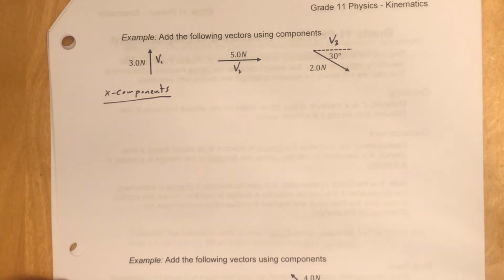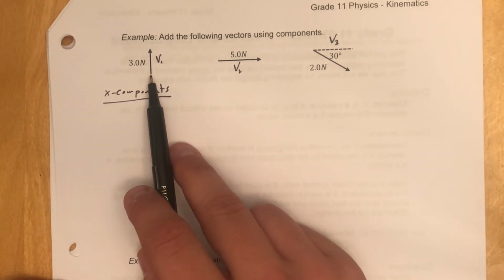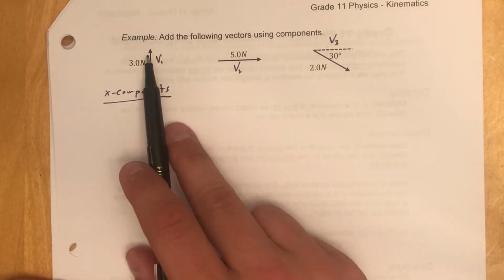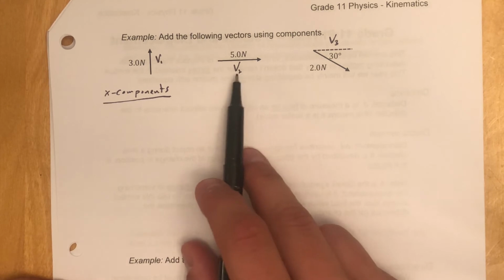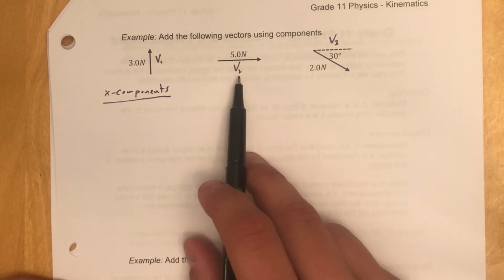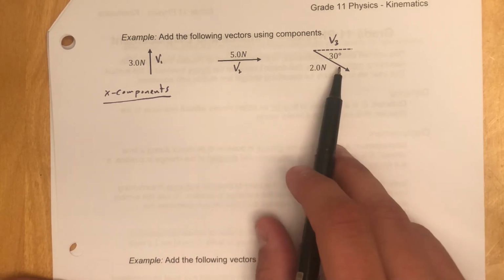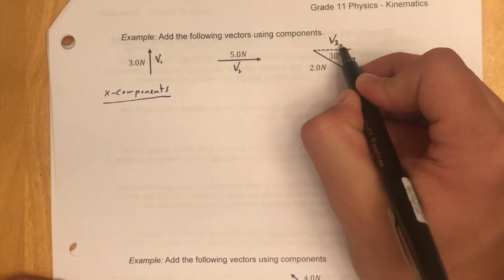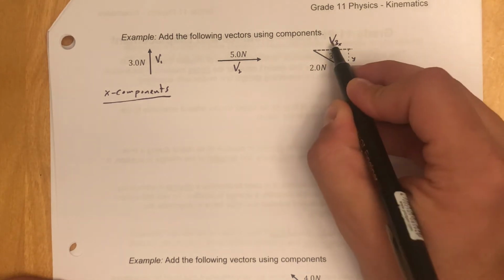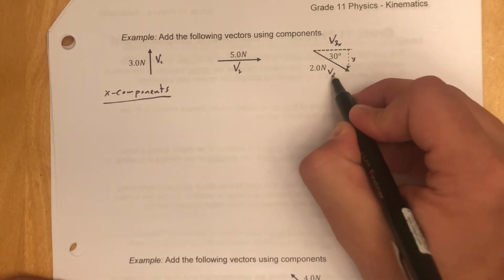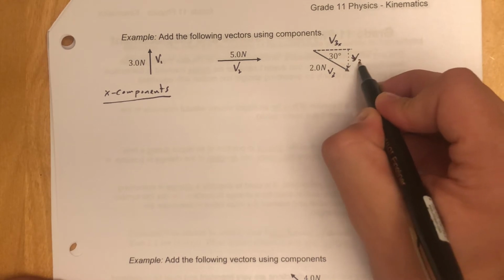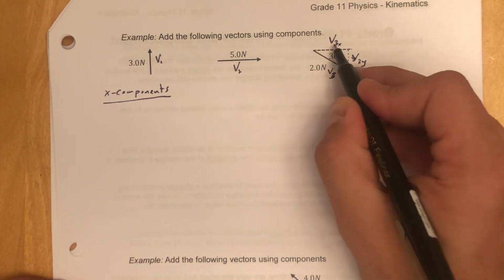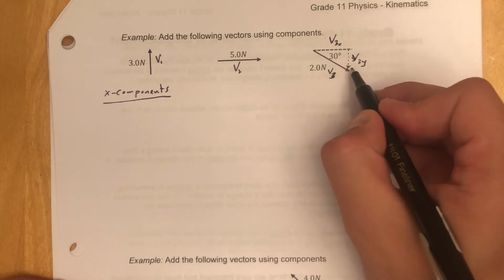So if we're looking at vector 1, there are no x components for vector 1, and so we will just not include anything. It's only going up. The next one does have an x component. It's actually the entire thing. And then this one has both a y component and an x component. So you could call this v3x and this v3y, and so our v3 vector is this one, broken into components. This is the x, that is the y.